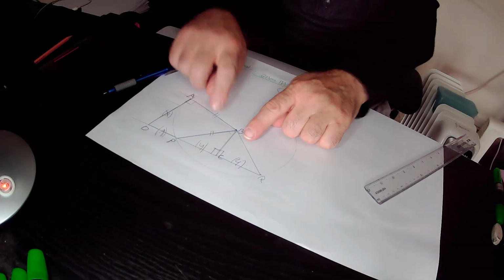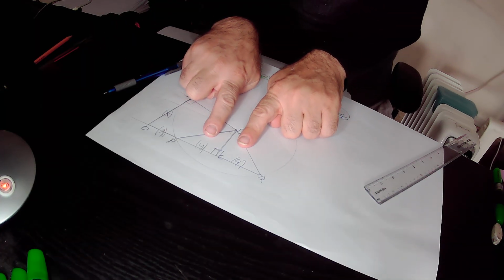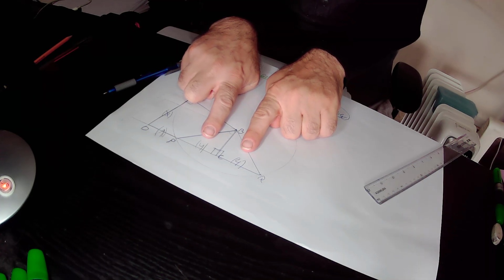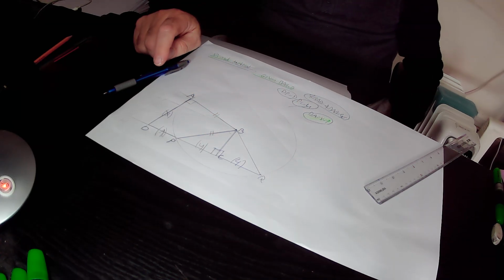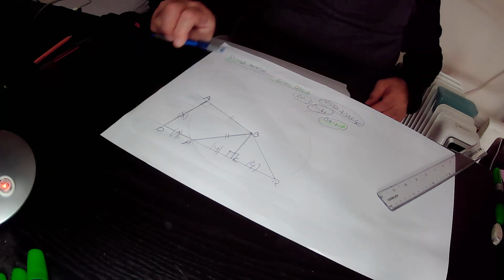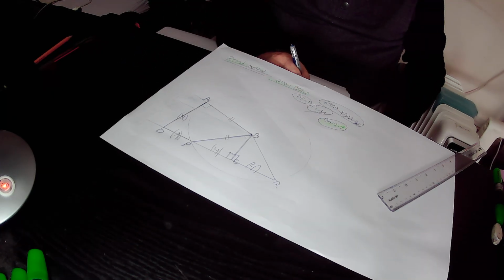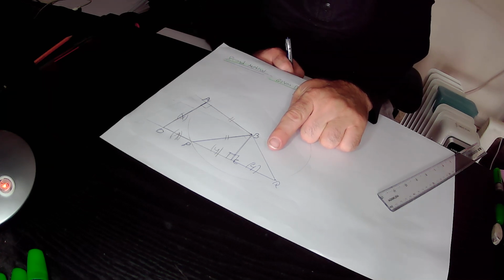So why can those two right triangles go into each other? First of all, PC equals CQ. Those two sides are equal to each other because each side equals 4. So side PC on the right triangle PBC is equal to side CQ of the right triangle BCQ.